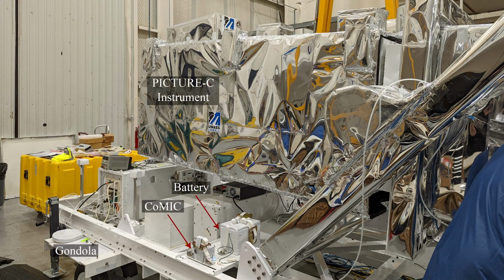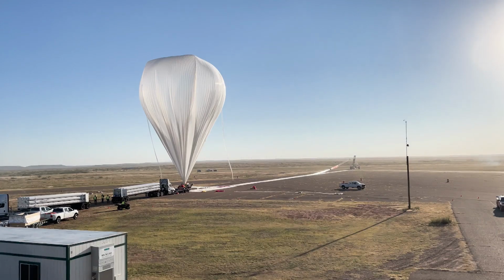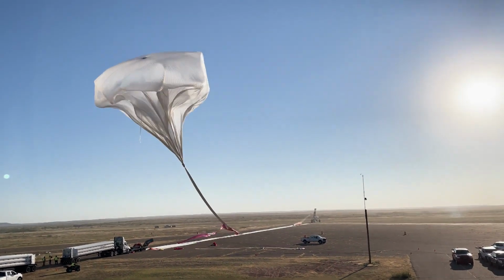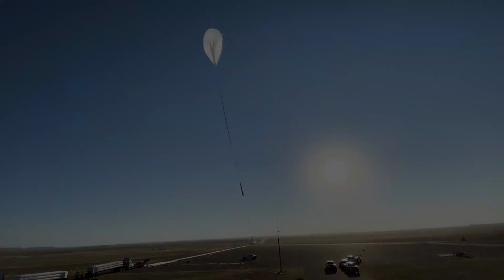In the picture, we can see the gondola on which Picture C, the primary instrument, rides. The arrows point to COMIC, or the Compact Multichannel Imaging Camera, contained in a 4-inch cube, and its battery pack on the gondola. Here we can see the balloon launching and flying away on 28 September 2022 at 8 a.m.